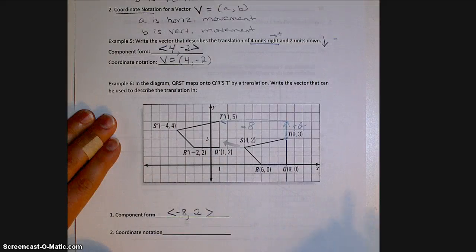And then similar idea for coordinate notation, capital V for vector. This vector is equal to a horizontal movement of negative 8 and a vertical movement of positive 2. So in the future, you should know the difference between component form and coordinate notation, and you should understand that they mean the same thing, they just are displayed using different symbols. Okay?